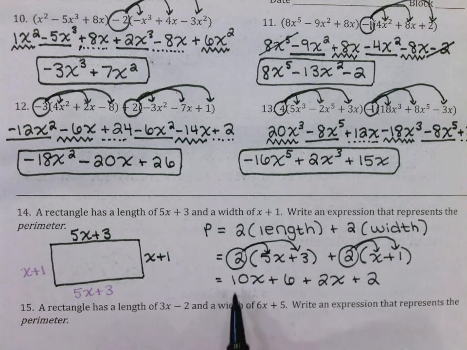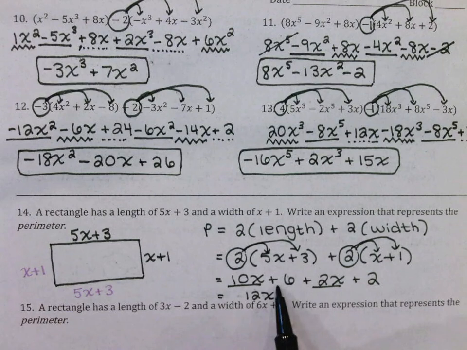And then we can just clean this up by combining like terms. So 10x plus 2x is 12x. And then 6 plus 2 gives us a plus 8. So 12x plus 8 is that perimeter. That represents the perimeter.